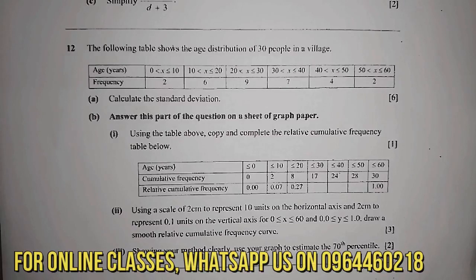I'm going to answer this question in two parts. We are going to do question A and B, and then question B, Roman numeral 2, as well as Roman numeral 3 will be done on a separate piece of paper which requires a graph paper. So get a pencil and pen, calculator, and a plain paper so that you can follow me along.